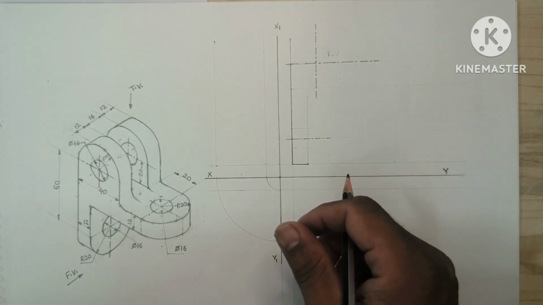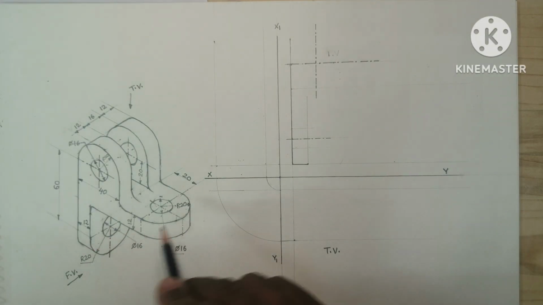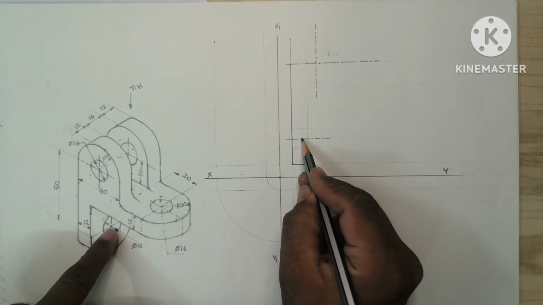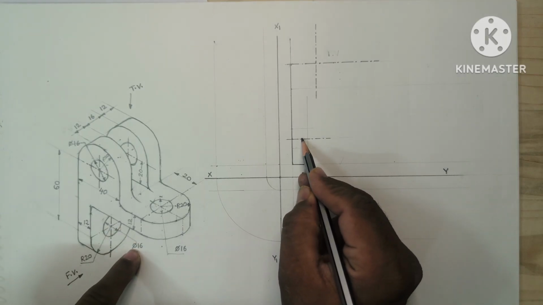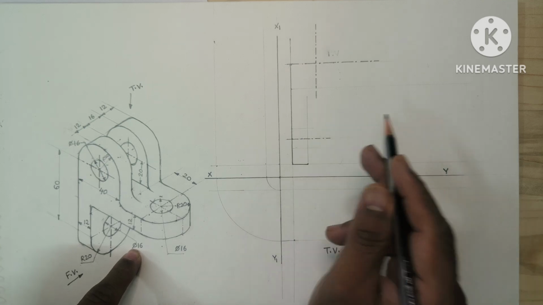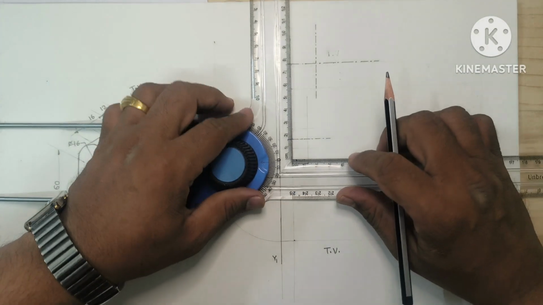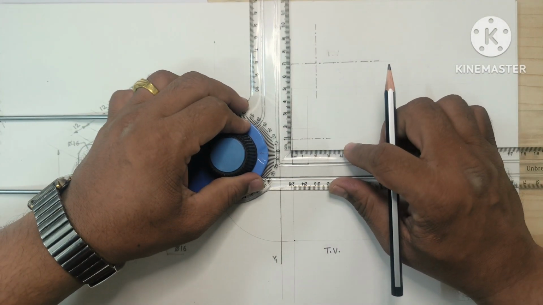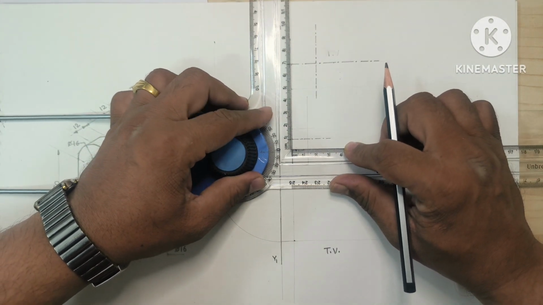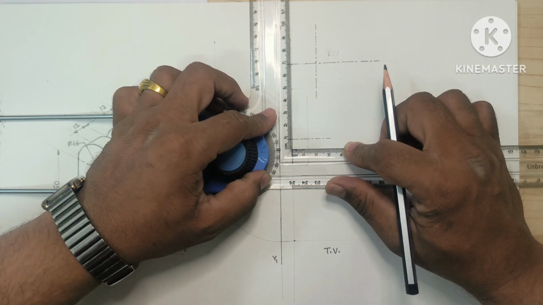Okay. Then for this center line, the small circle is 16 in diameter, means the radius will be 8, and the distance is 8 millimeter towards the downward side and 8 millimeter towards the upward side.